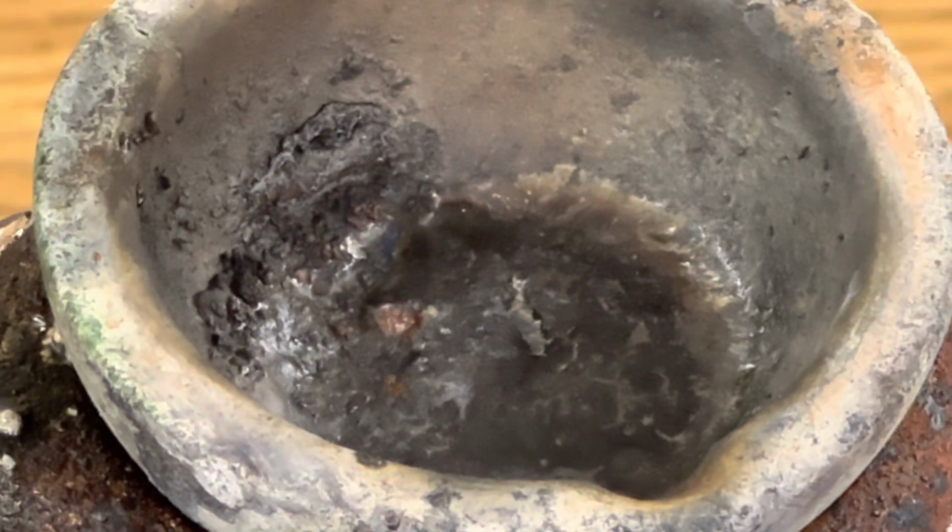Here's our final product, cesium sulfide. Let's take a look at the equation for this synthesis reaction. We started by melting elemental sulfur, that's the S, that's our first reactant. And then we add the reactant cesium, Cs, and that creates the product Cs2S, cesium sulfide.